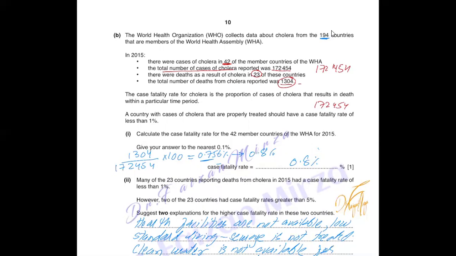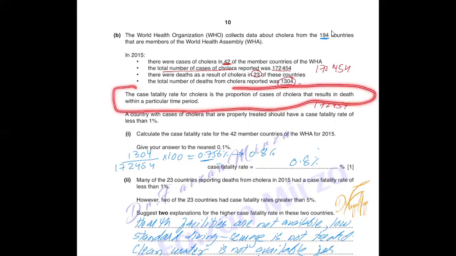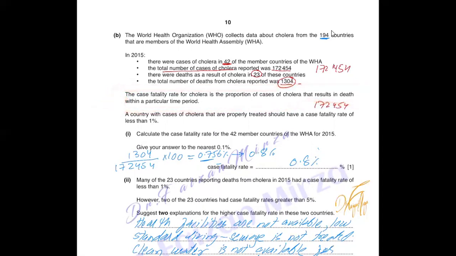The case fatality rate of cholera is the proportion of the cases of cholera that results in death within a particular period of time. So this information is given to you, what case fatality rate actually means. This is important because the question further asks you to calculate the case fatality rate. When you know what it actually is, you can apply the formula yourself: you just have to divide how many deaths have occurred by how many cases were reported, and multiply by 100%, you get the answer. The answer is to be to the nearest 0.1%, as already mentioned. So 0.8% will be the answer.